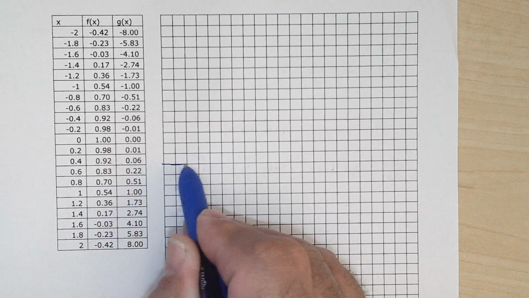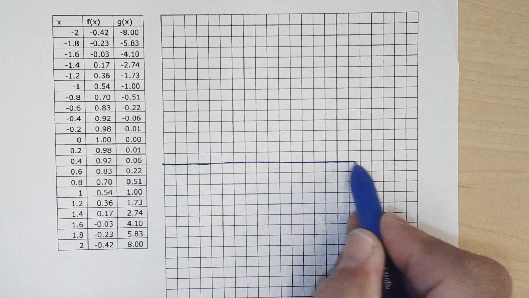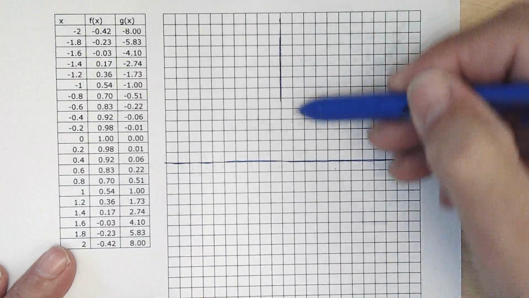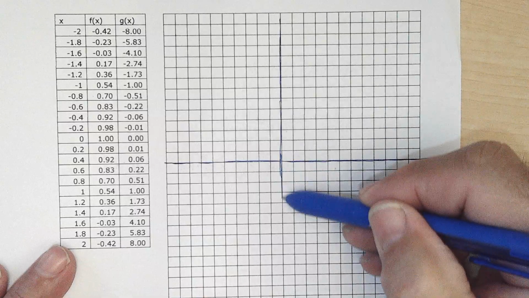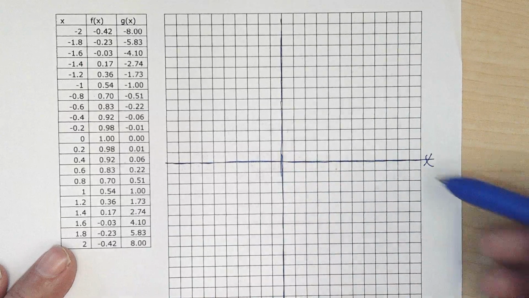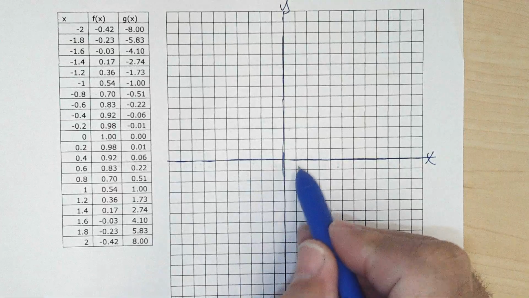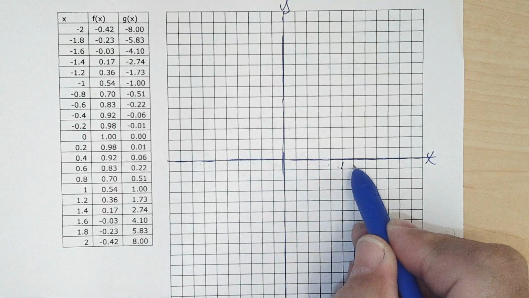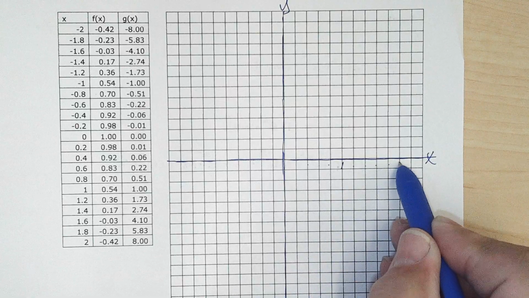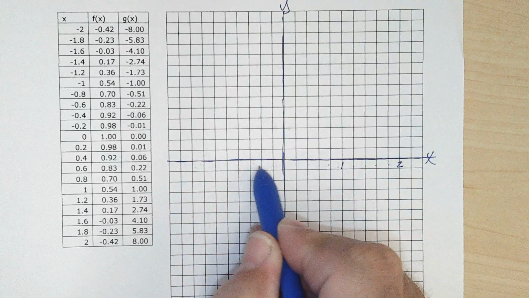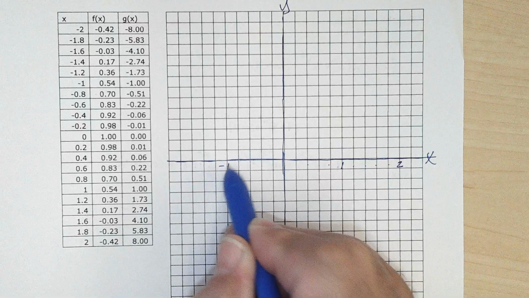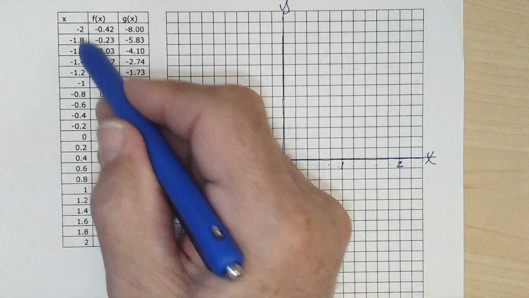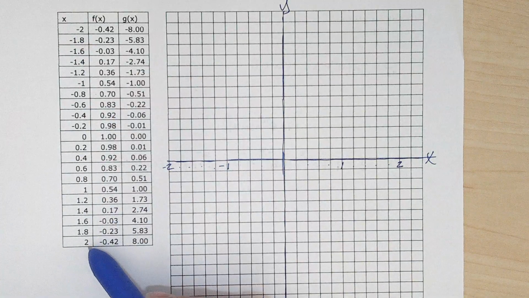So that means if you put your x in the middle and your y in the middle, and go by 0.2, 0.4, 0.6, 0.8, 1, and so on up to 2, and the same going negative, from minus 2 to 2, so we can get it all on there.